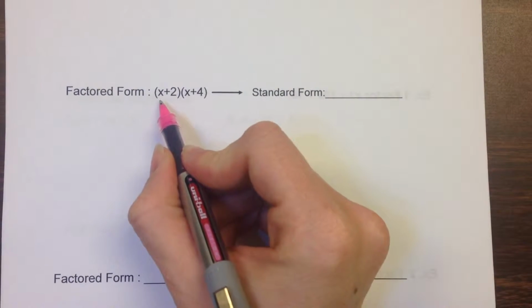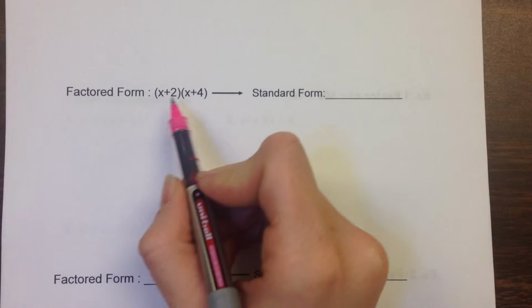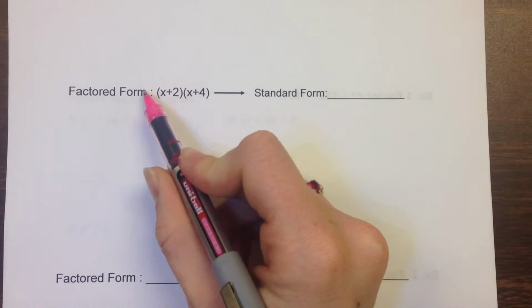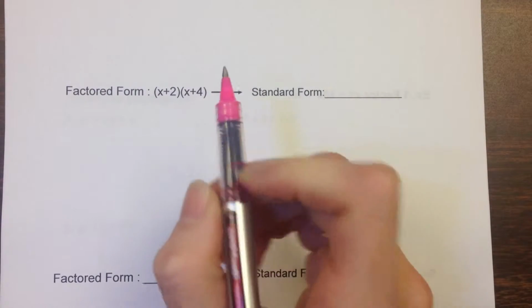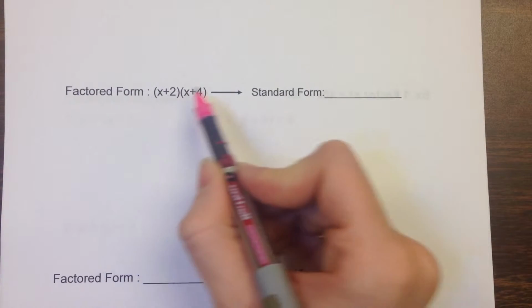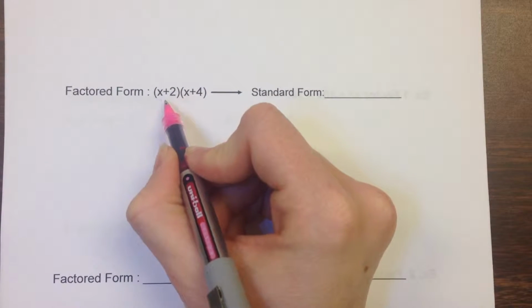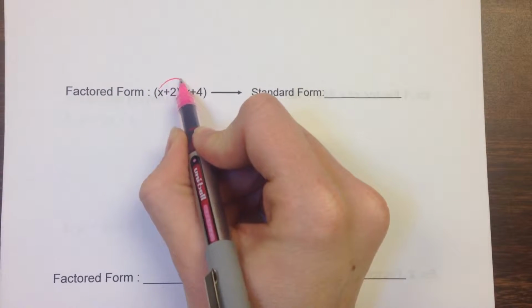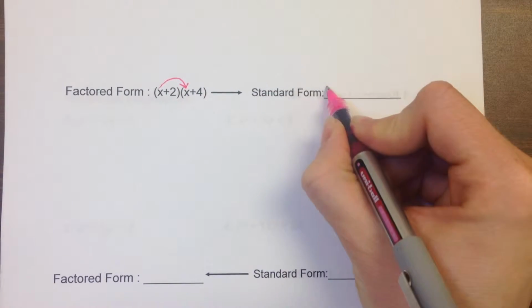So some polynomials, their factored form is two binomials. So each factor is a binomial. And we're kind of used to seeing this, and we understand how to solve that. So real quickly, we're going to go through the process of putting it into standard form, just to see where it came from. You could use distributive property by saying x times x would be x squared.